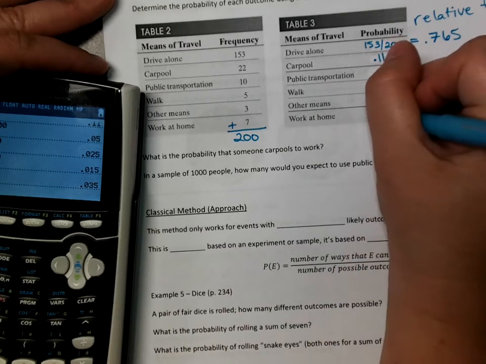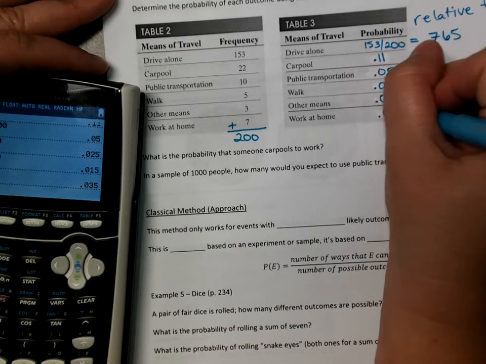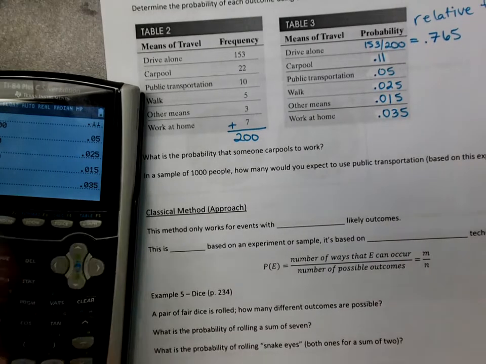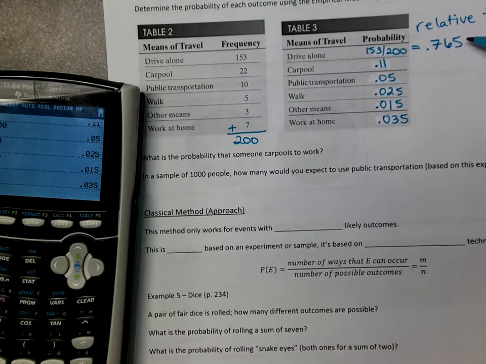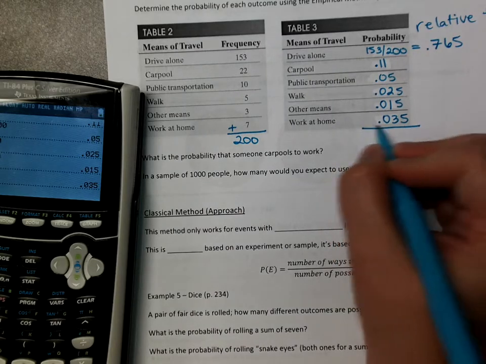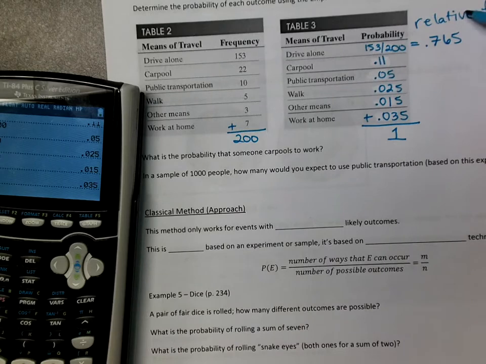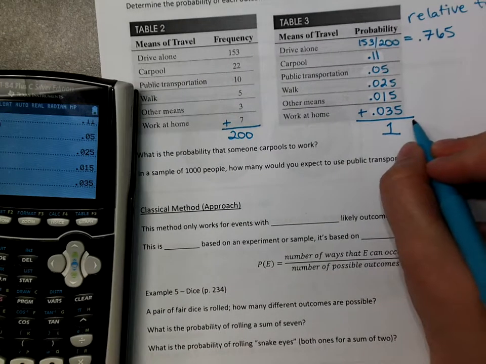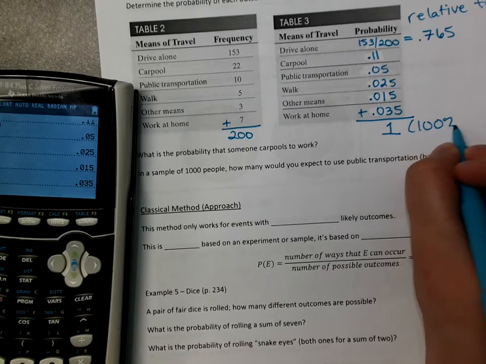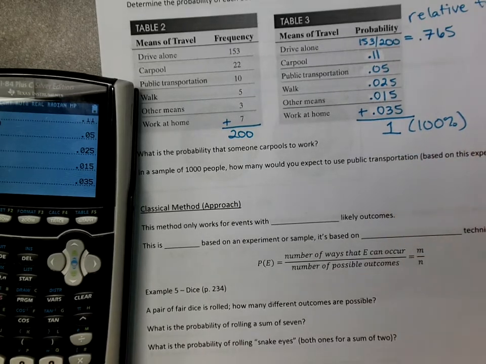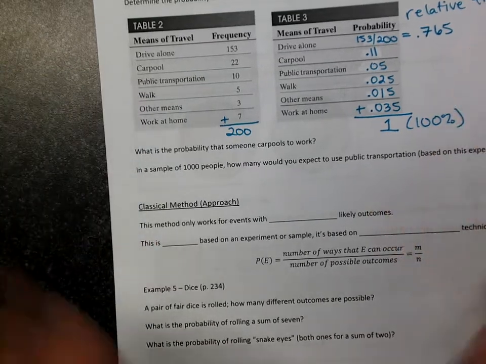And then the last one, working from home, 0.035. So you have all these relative frequencies, 0.765 and on down. If I were to add all those together, they should always sum to 1. So all your outcomes, relative frequencies, always sum to 1. And that 1 represents 100%. That's very important in statistics, that all our possibilities added together is always 100%, not more, not less.